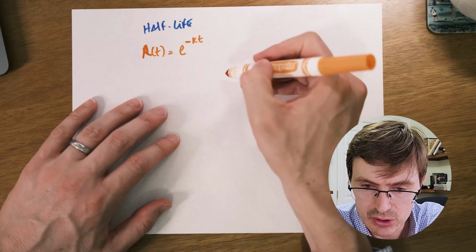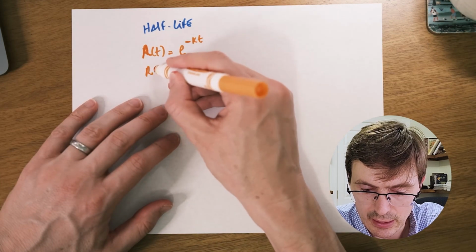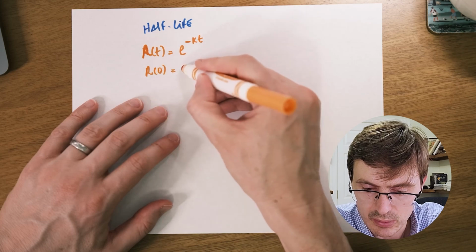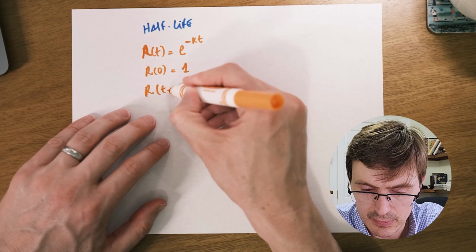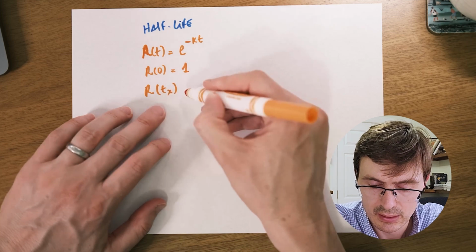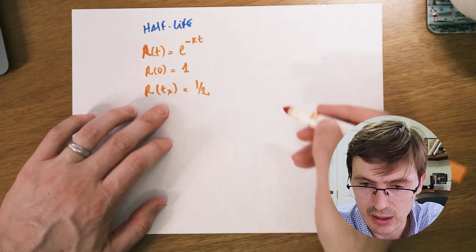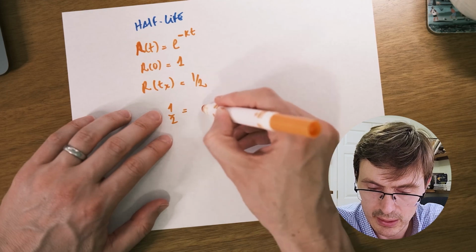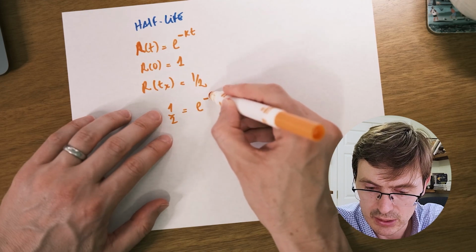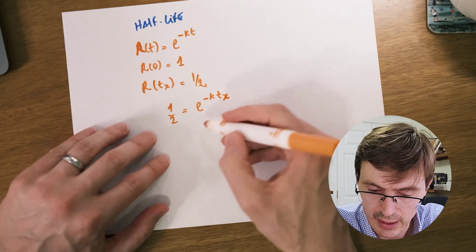So we have this function, we know the value of the parameter k, we know that at time 0 this will be 1, and that our half-life time, that we denote as time x, we will have half of the original amount. In other words, 1/2 will be equal to e to the minus k times the time x that we want to figure out.